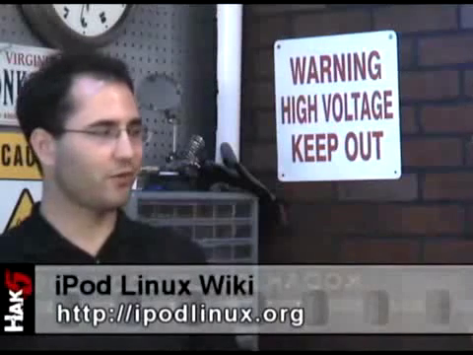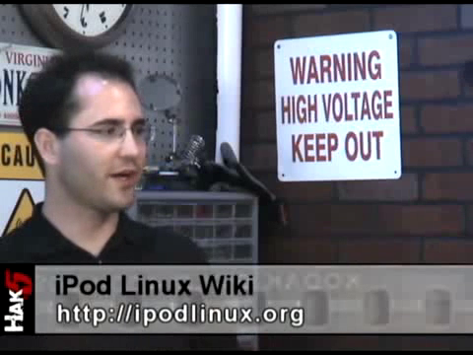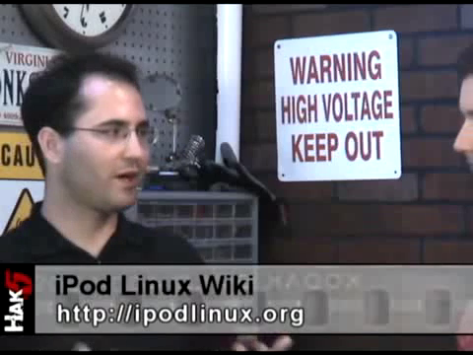Now, if anybody's interested in trying this at home, where would you say that they head to? The best resource is the iPod Linux wiki. Everything's there, all the things you need to download. Even the iPod firmware updater is there. You go there and it'll explain it. It's a little daunting at first, but once you get used to the way it works on the iPod, you can also figure out how it works on the wiki.